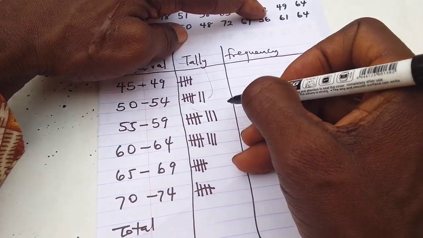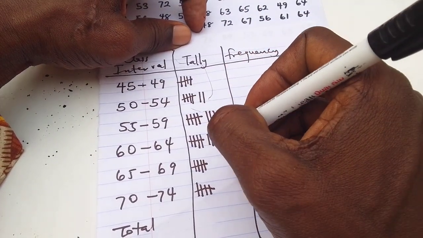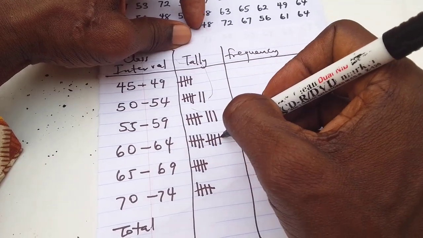56 comes here. 61 will be within this range. Then 64 within this here, I will cross it.